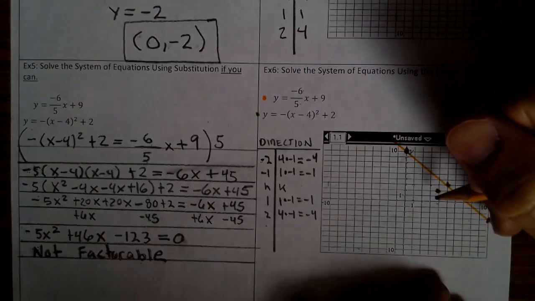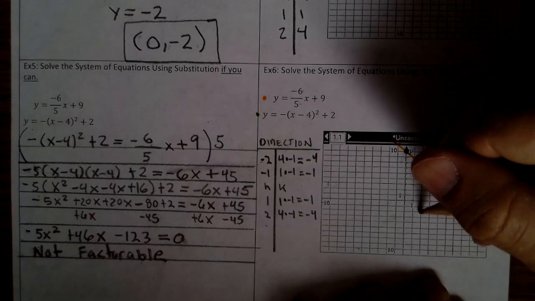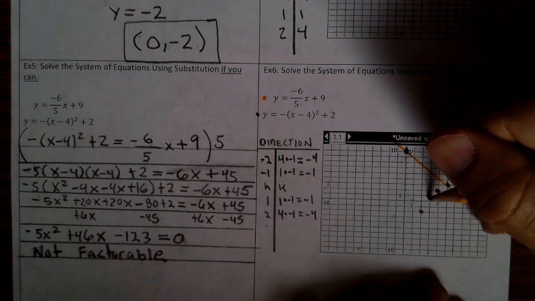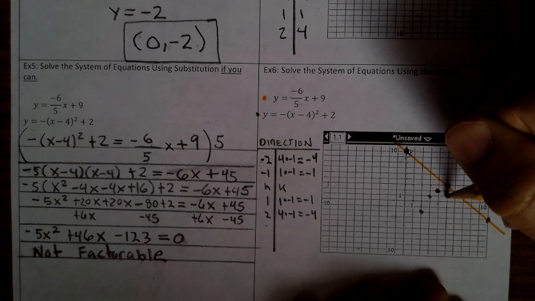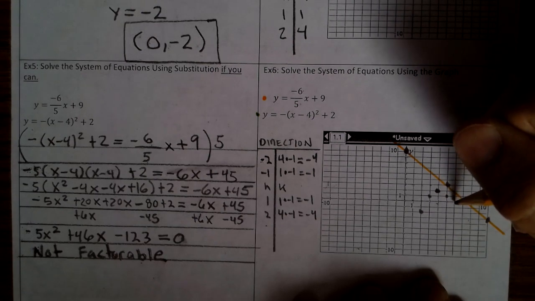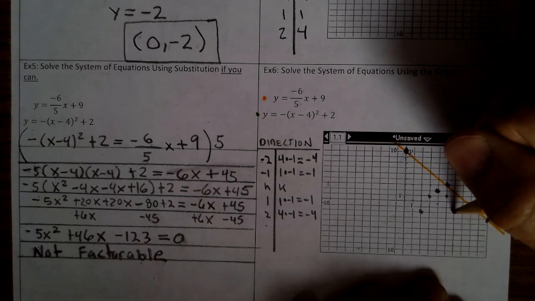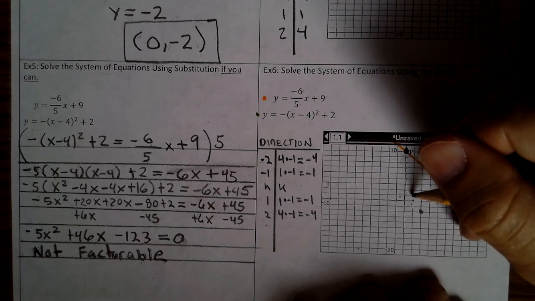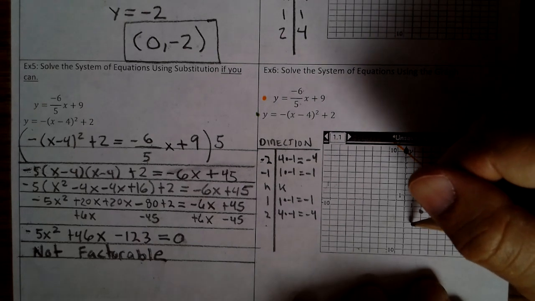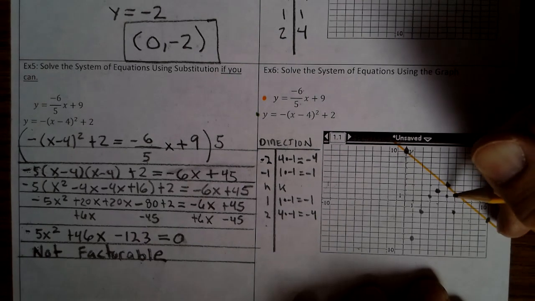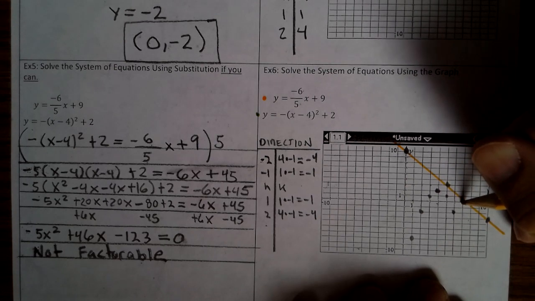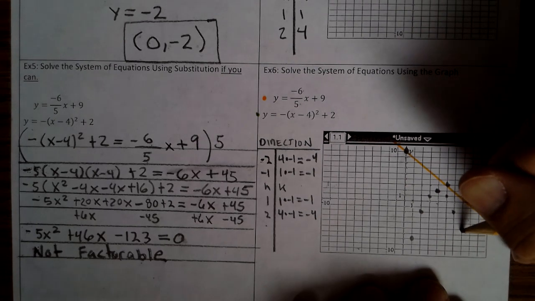So from here we go left 2 down 4. Left 1 down 1, right 1 down 1, right 2 down 4. And we know we can go left 3 down 9, and right 3 down 9.